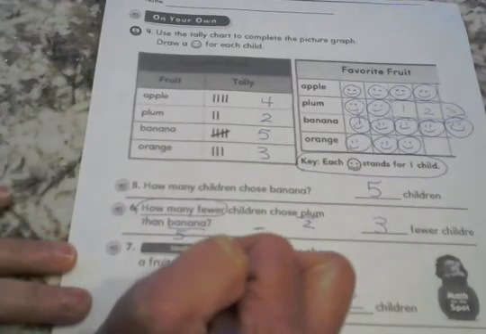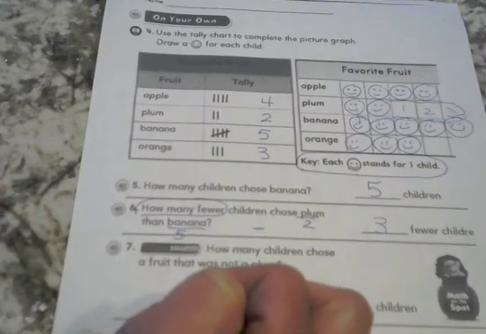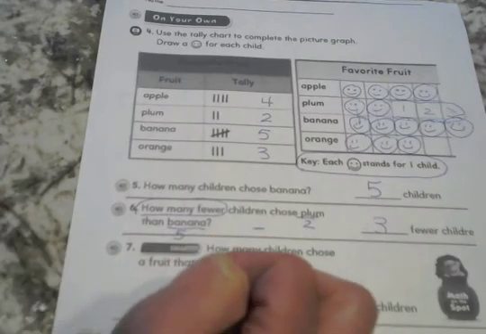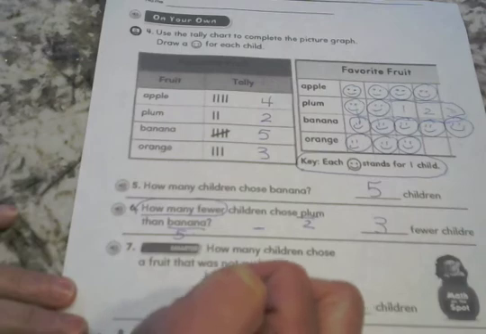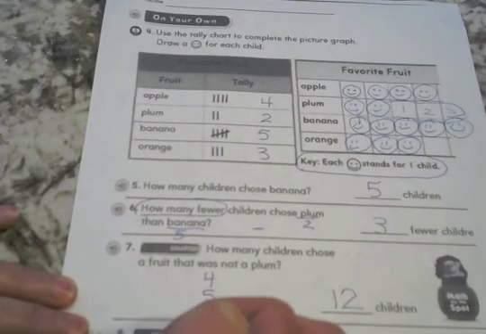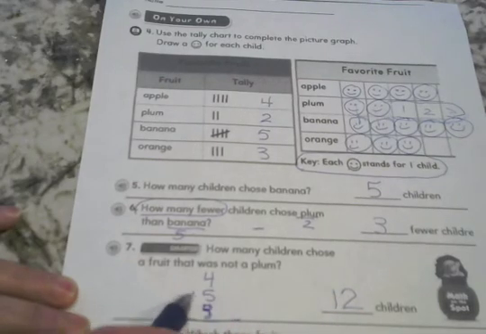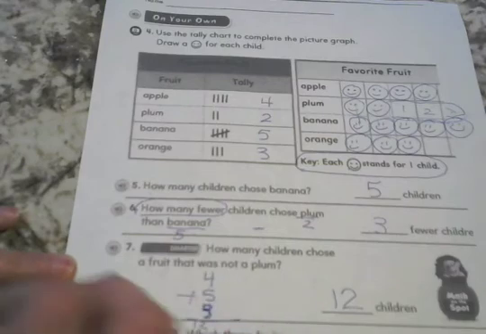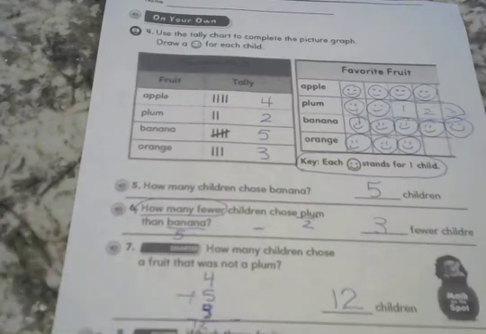All right, and then I can also double check by saying apple's 4. I'm not going to count plum because it said that was not a plum. Banana's 5 and orange is 3, sorry. So I can add it. 5 plus 3 is 8 and 8 plus 4 is 12. So I got that exactly right. All right, now the work we just did on this one is going to help us with our last problem today.